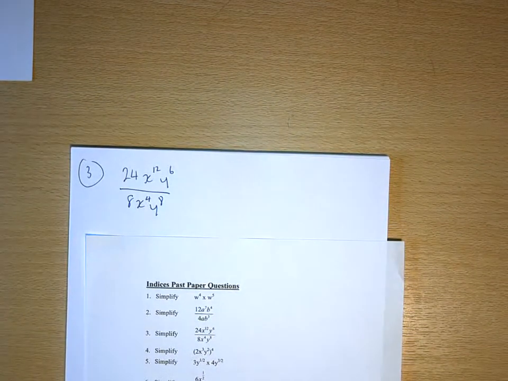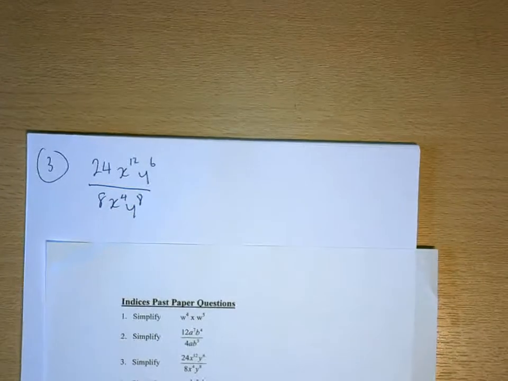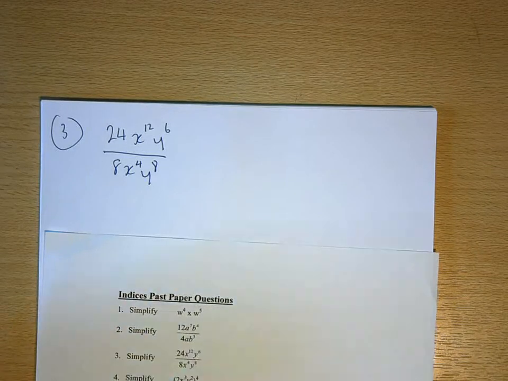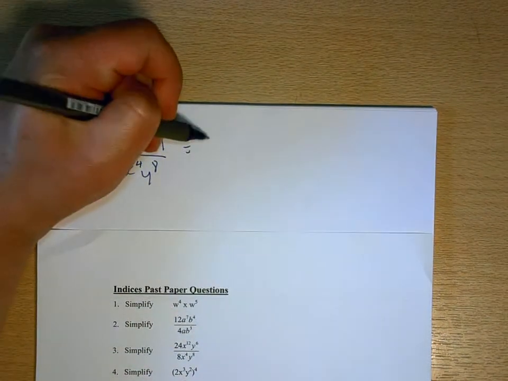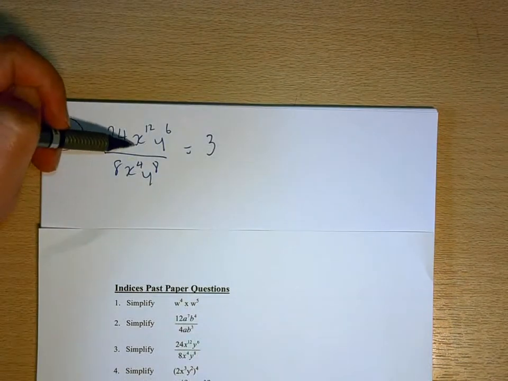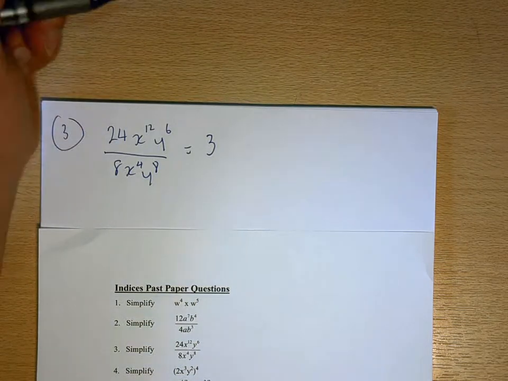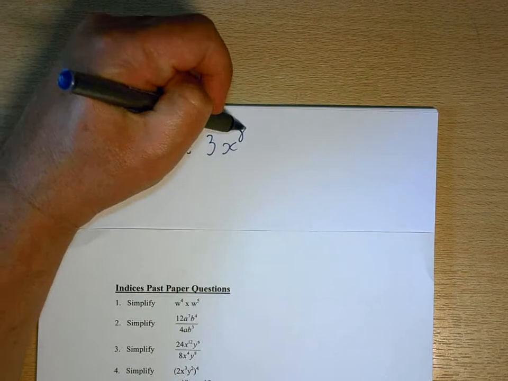Zoom in a little bit. Okay, so 24 divided by 8 is 3. X to the 12 divided by x to the 4, subtract the powers, will be x to the 8.